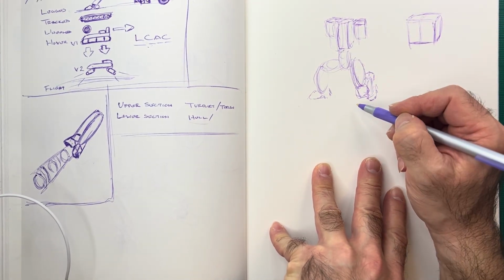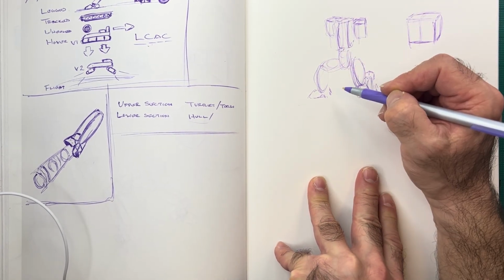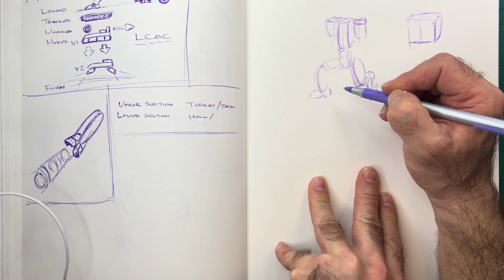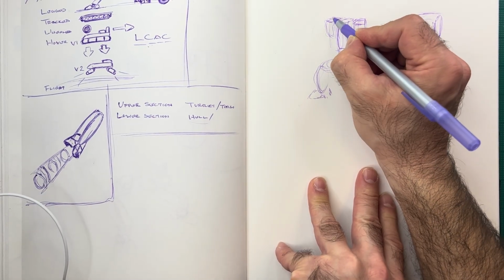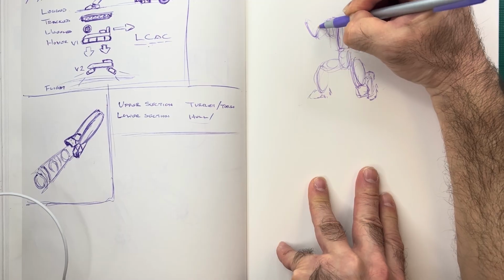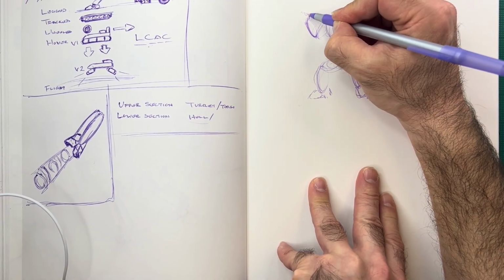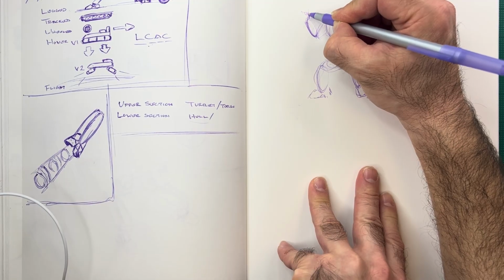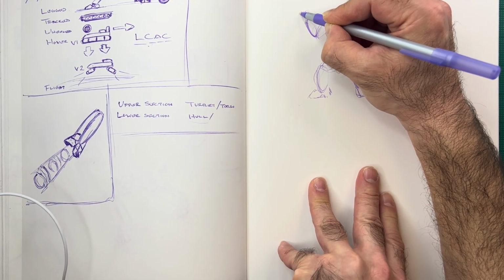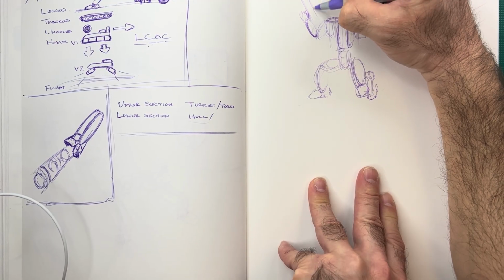Oh, well, you know what? Here, we'll have the arm down, have the arm up. Let's see, they're holding their rifle.